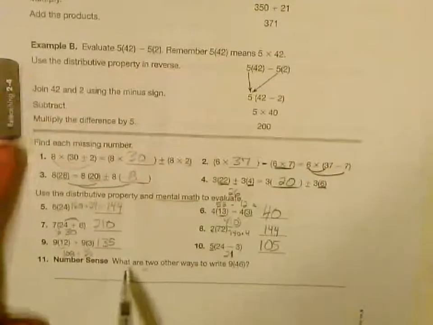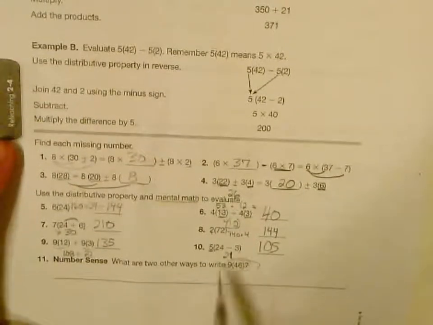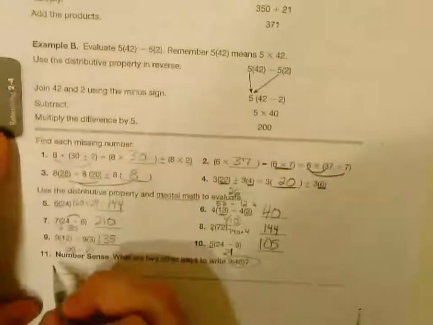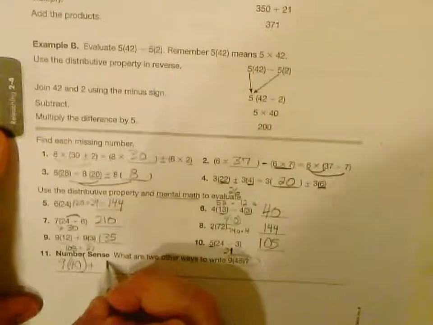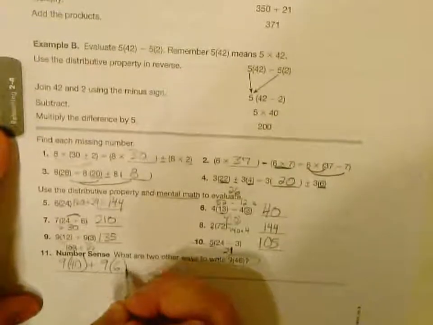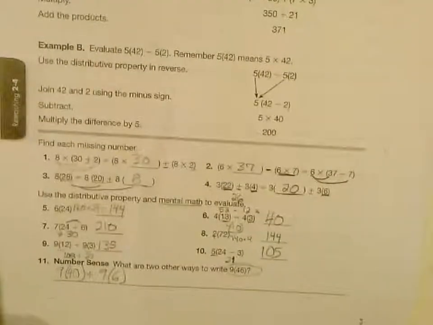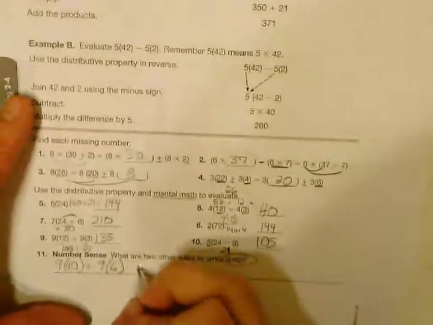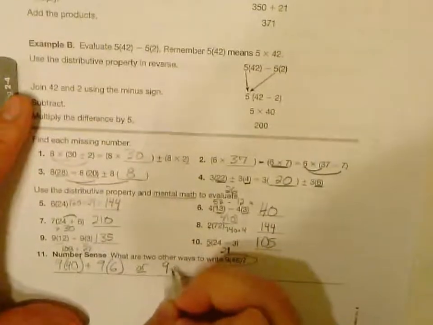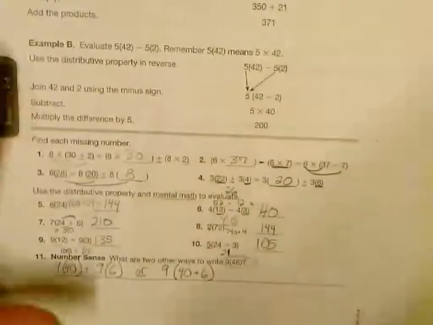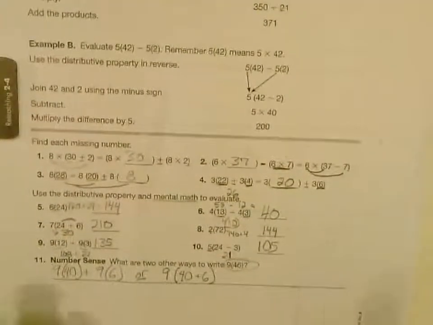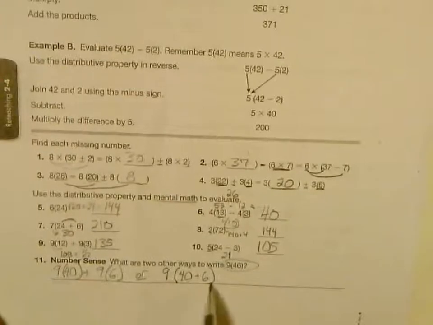Number sense. What are 2 other ways to write this problem? Again, one way, 9 times 40 plus 9 times the remaining 6. Or another way, 9 on the outside, 40 plus 6 on the inside. Both of these are basically the same thing. This is the distributed version of this.